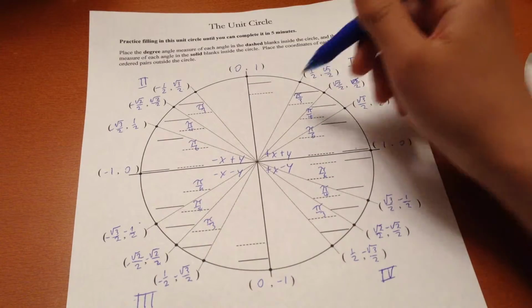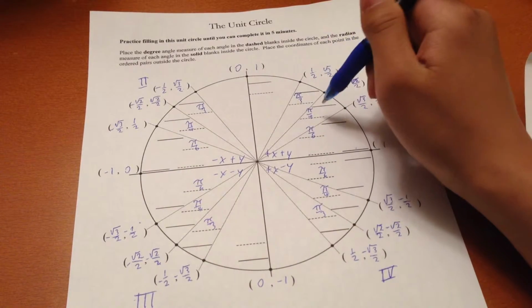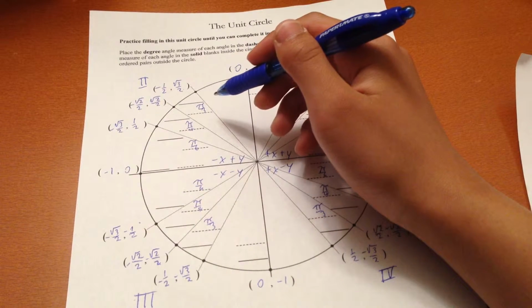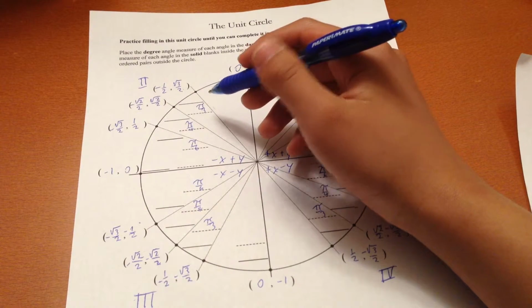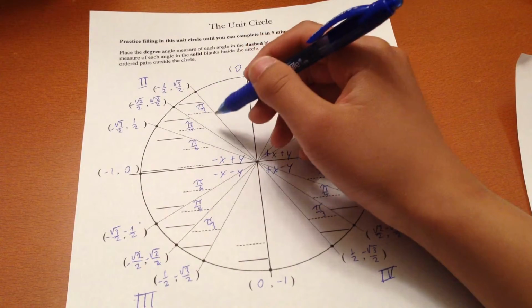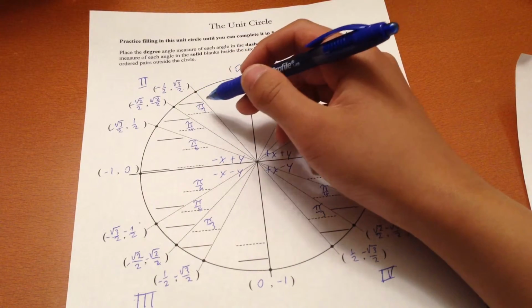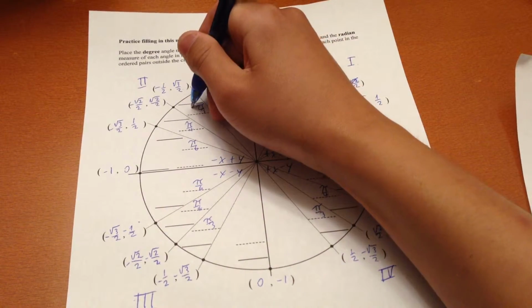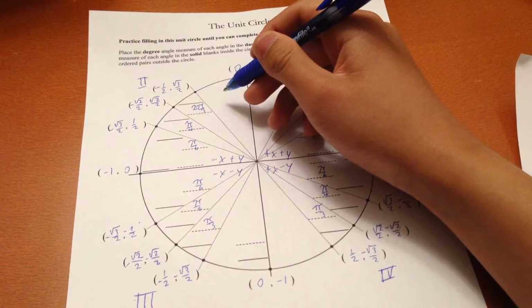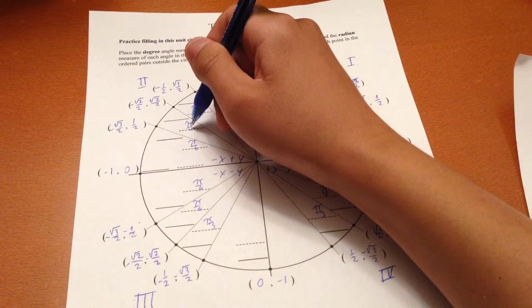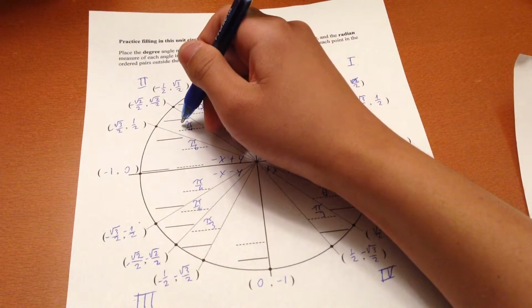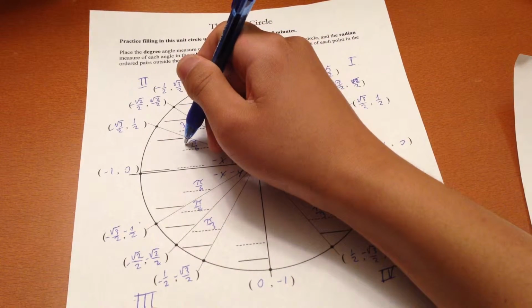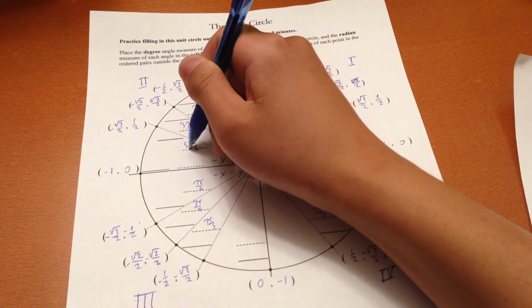Like I said, this is our base pair, and then once you go to the second quadrant, all you have to do is take 1 away from the denominator and add it up here. So if I were to take 1 away from 3, it would be 2. So I would do 2 up here. So that makes 2 pi over 3. And up here, 4 minus 1, that's 3. That's 3 pi over 4. 6 minus 1, that is 5 pi over 6.